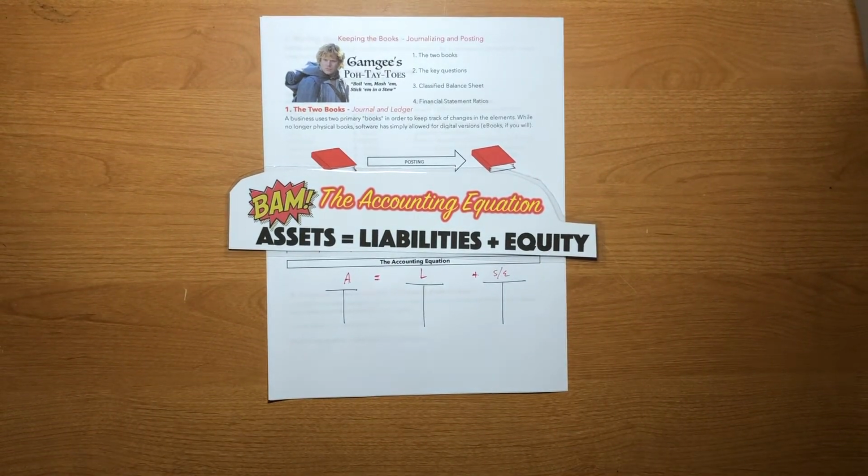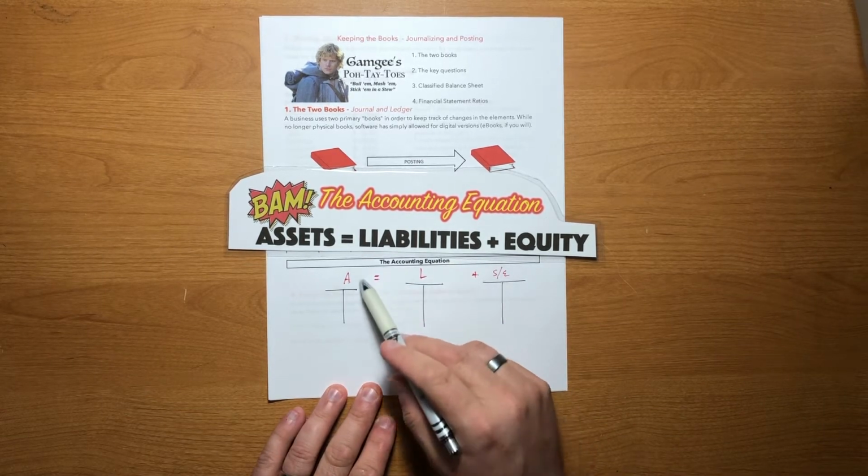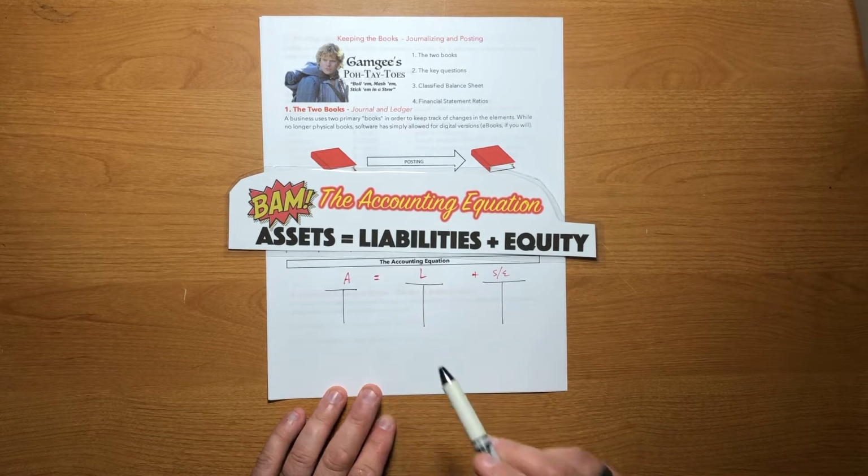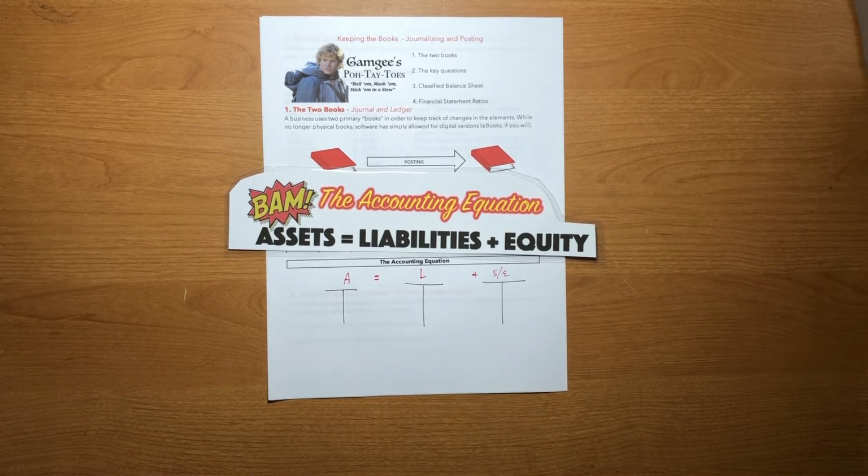Now, a long time ago, in the late 1200s and early 1300s, some Italian merchants came up with this system to keep track of increases and decreases in this equation in a way that would ensure that it's always in balance. That system is the system that we still use to this day. And that system is called double entry accounting.